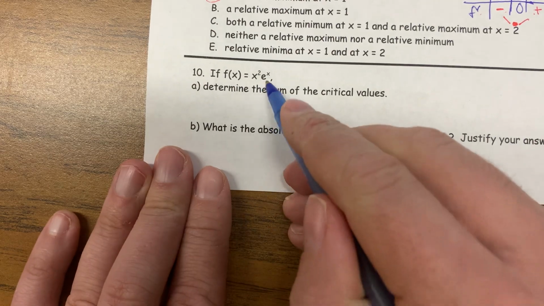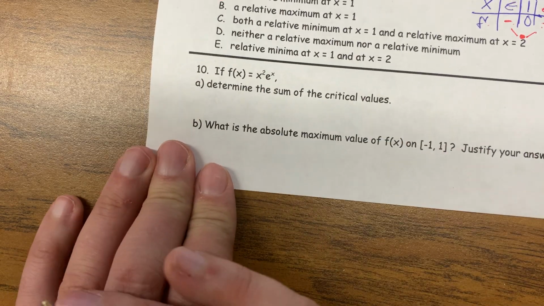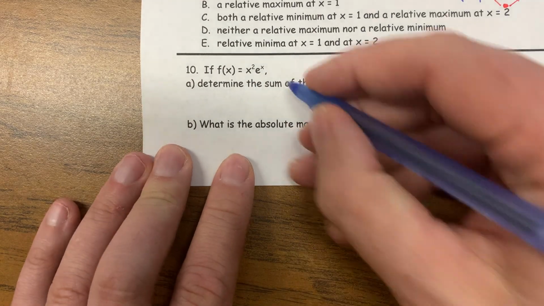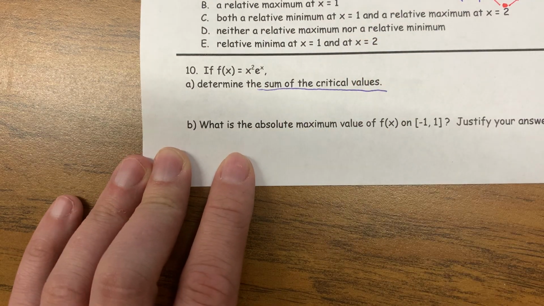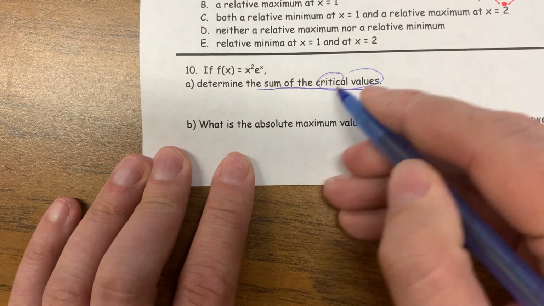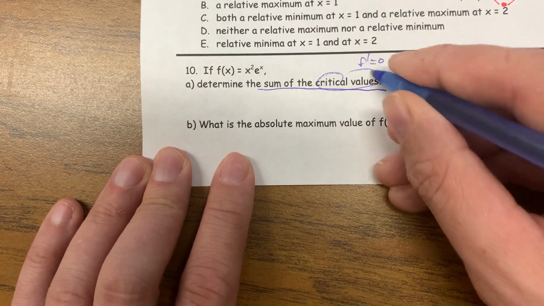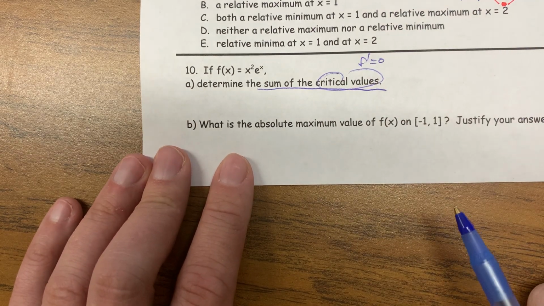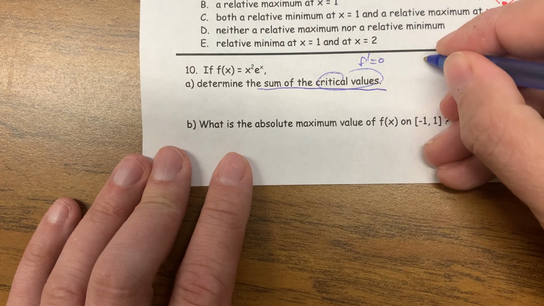Ooh, I like the phrasing of this. If f of x equals x squared e to the x, determine the sum of the critical values. Go ahead and do that. So the critical values are, of course, where f prime equals 0. That's our translation we should be doing in our head. And so we've got to find the derivative.